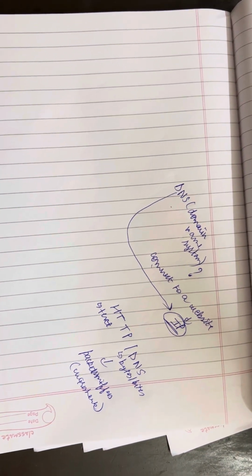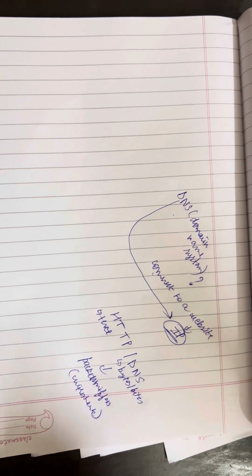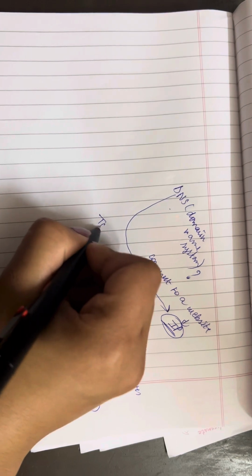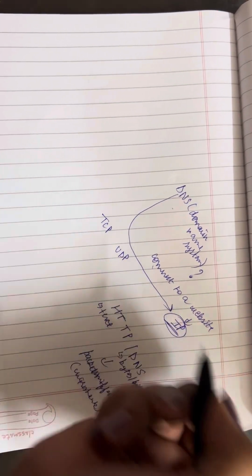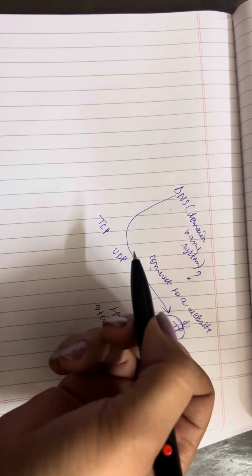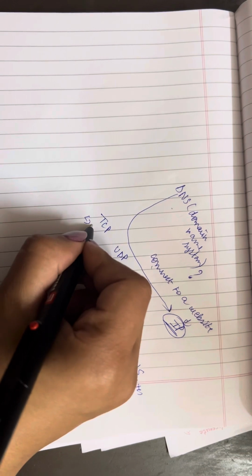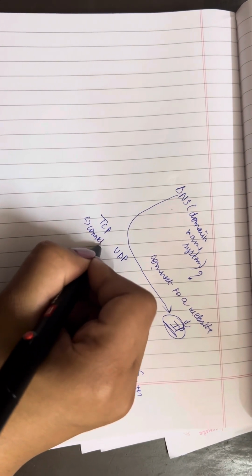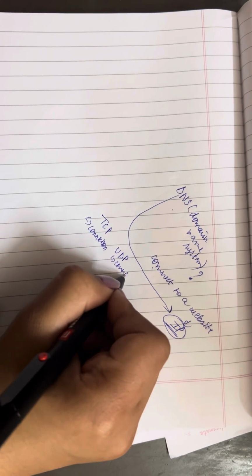Now another thing about DNS server is, in order for it to work, it needs a transport protocol. We have been aware of TCP or UDP. Now which protocol does DNS server prefer? So let's understand the difference between TCP and UDP. TCP requires a connection to be built, whereas UDP is connectionless.